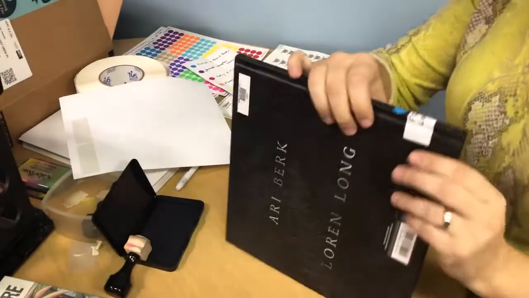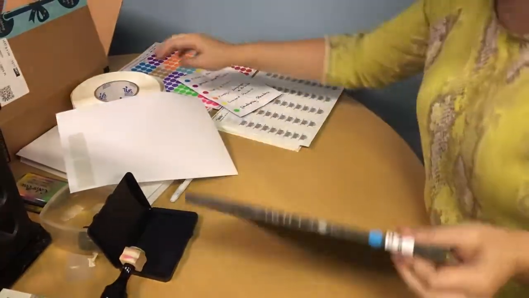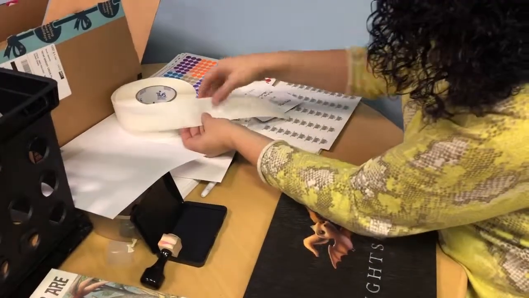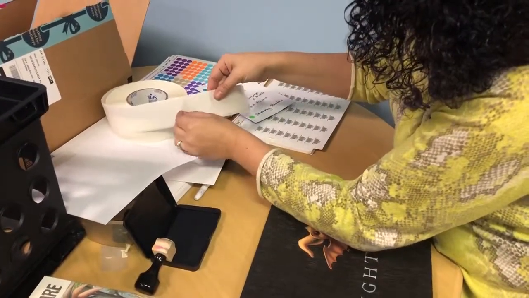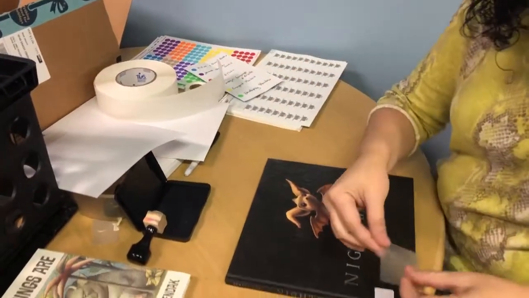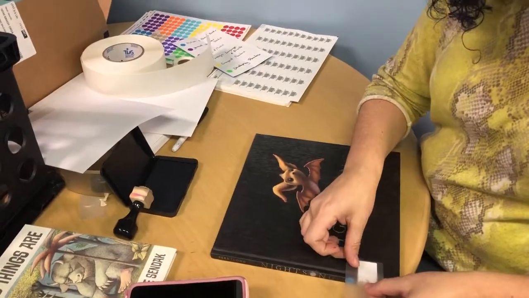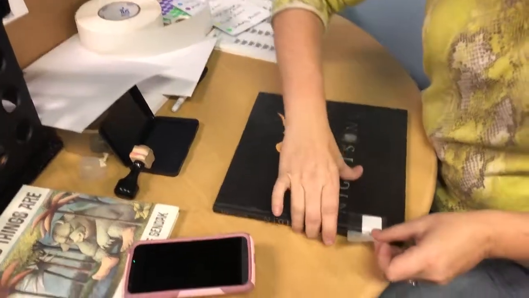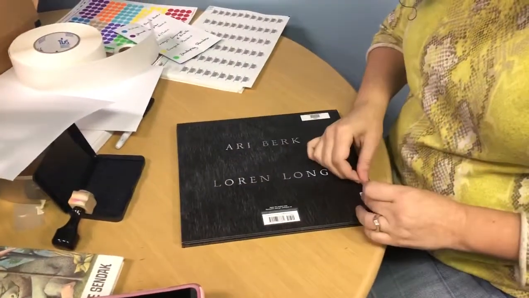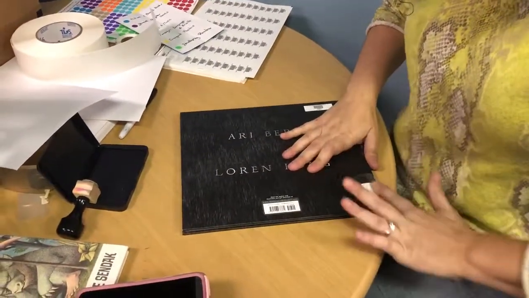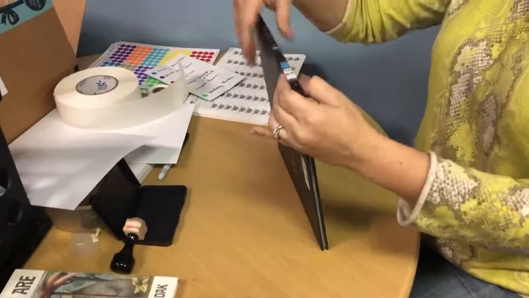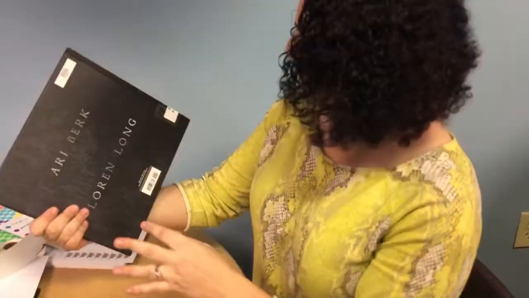Now the last thing we need to do is protect those two things. We have these label protectors right here that we're going to grab, and I make sure that it's going to cover the dot and the label. Then I just place it on our book, and we have done our book. Yay! Now it's ready to be checked out.